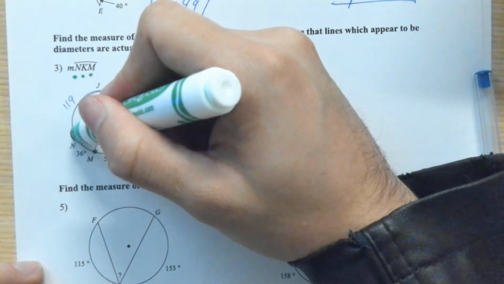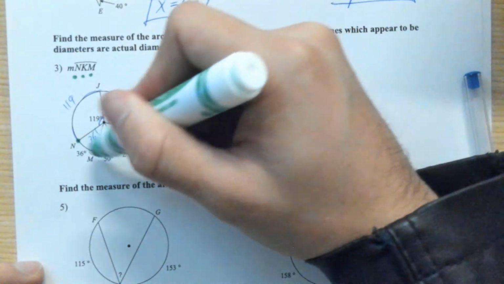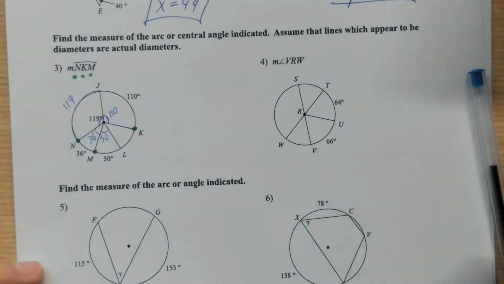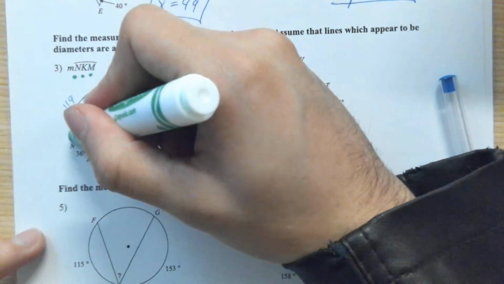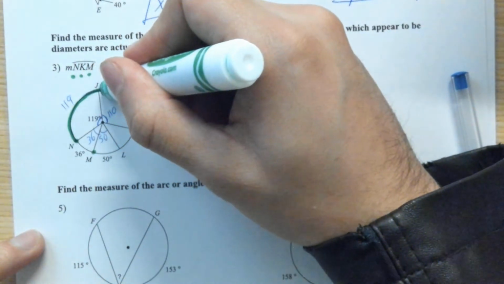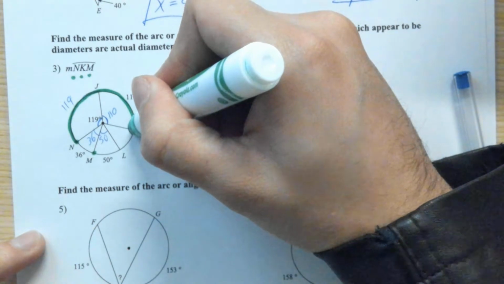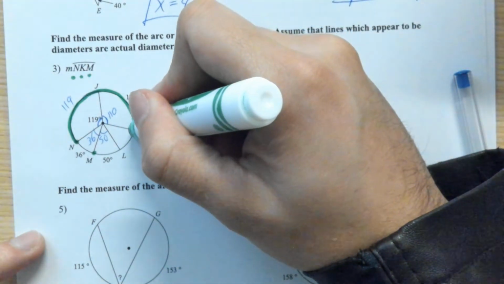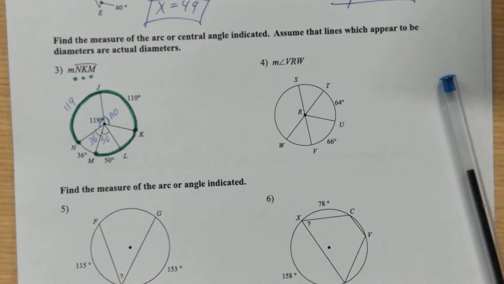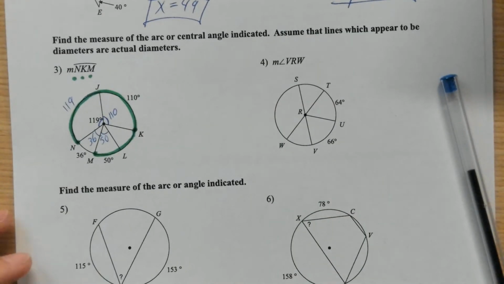So from N, I cannot come downwards. If I go downwards, I'll be touching M, and M is the third one. So from N, I actually want to come around this way to get to K, and then I can go to M. So technically the question is, what's the measurement of this whole arc, this whole green arc?